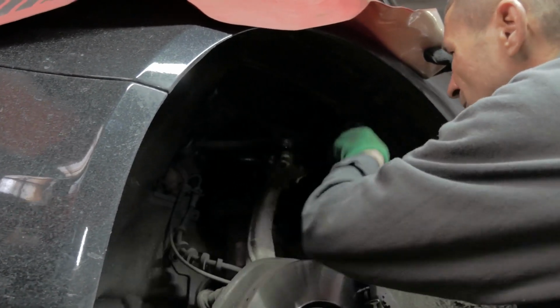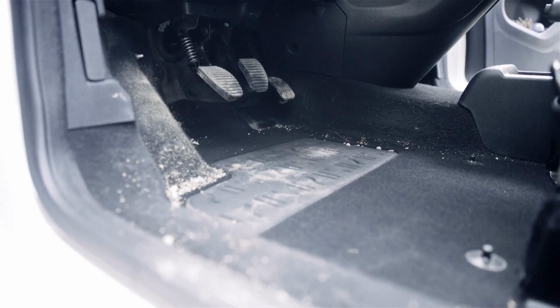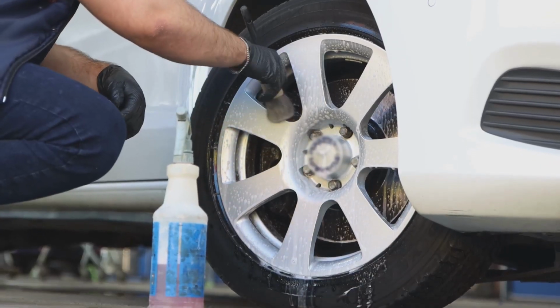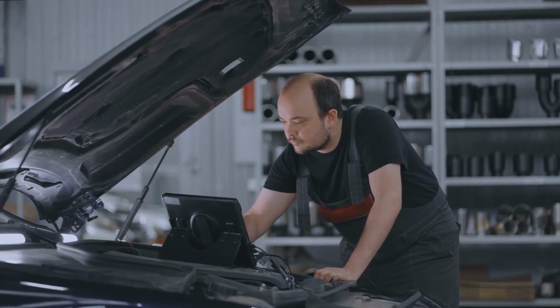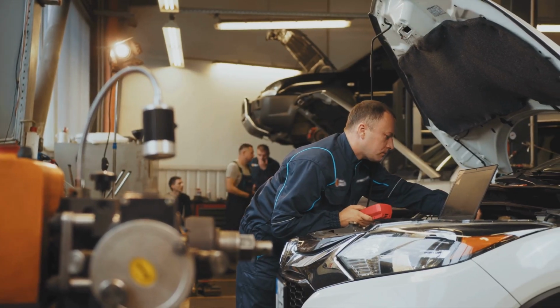Next, clean the sensors. Sometimes dirt or debris can affect the sensors at each wheel. Carefully clean them following your vehicle's guidelines. It's important to note that ABS issues can be complex. If these steps don't resolve the problem, professional diagnostics are advised.